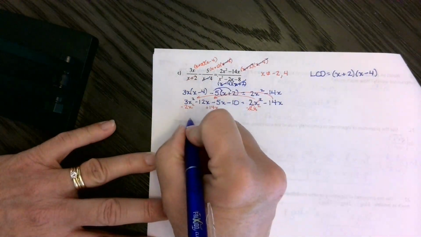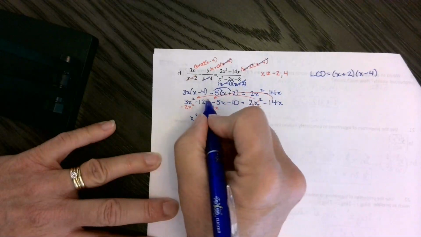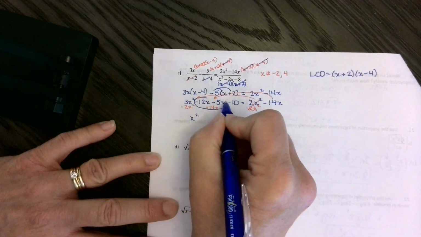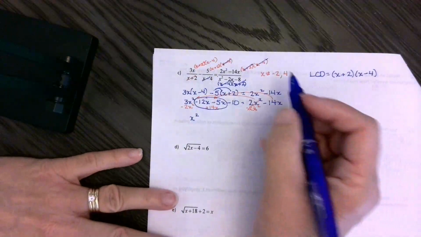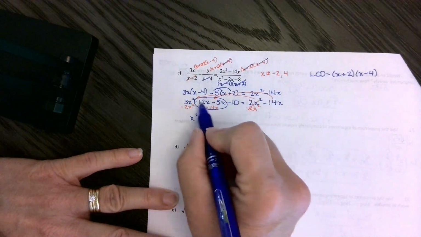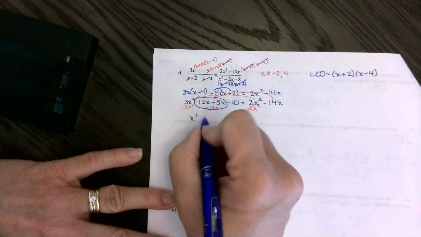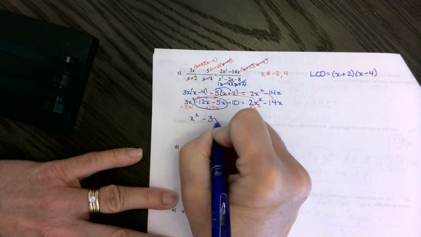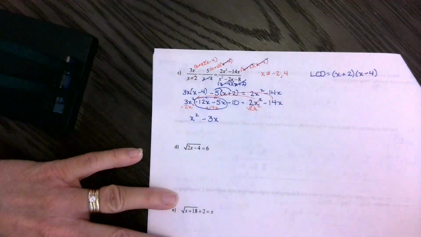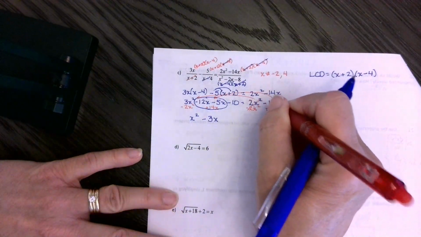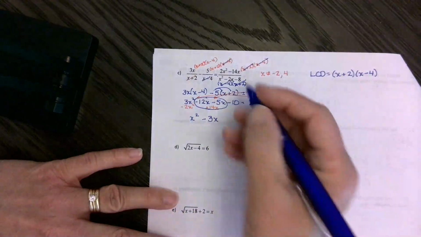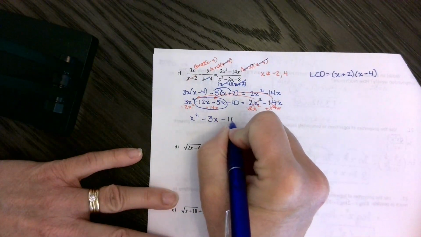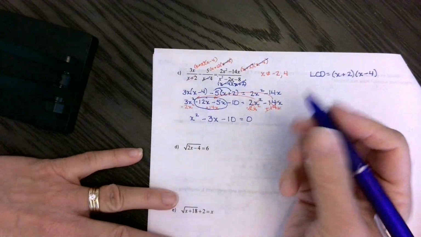So this gives me x squared. Now you'll notice I have all three of these, okay? I'm just going to do it all at once. Negative 17 plus 14 gives me negative 3x. Okay, and over here I said plus 14x, so that canceled each other out. I have minus 10 equals 0.